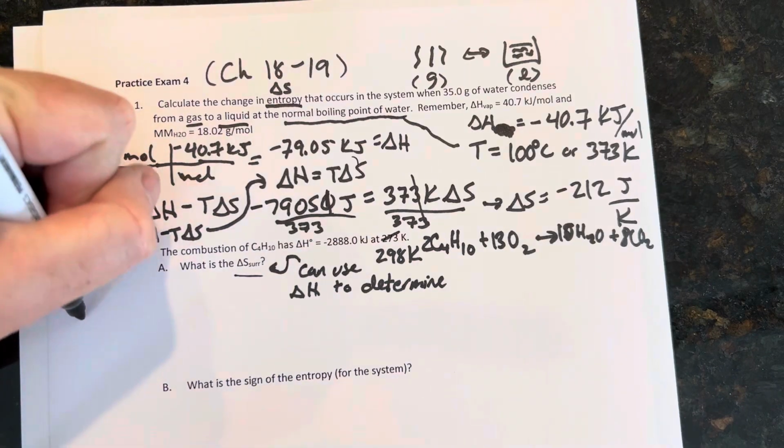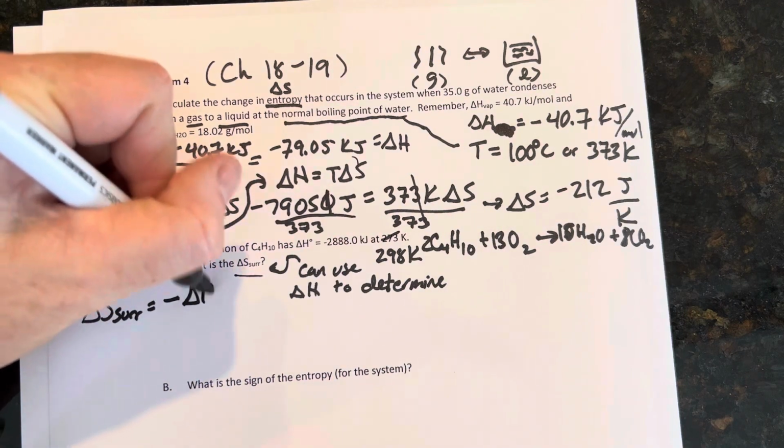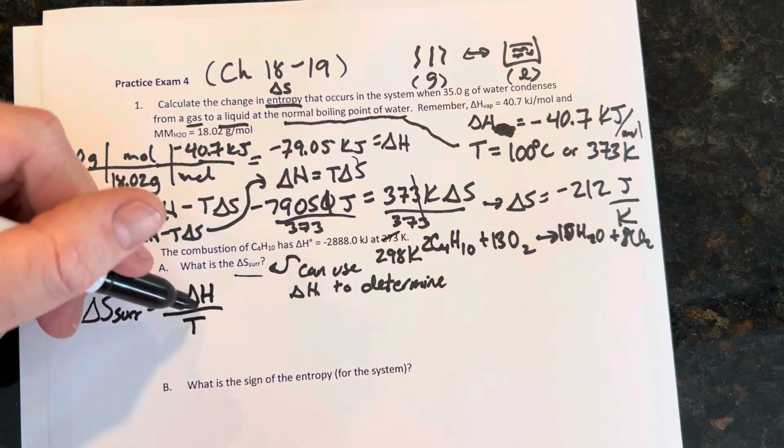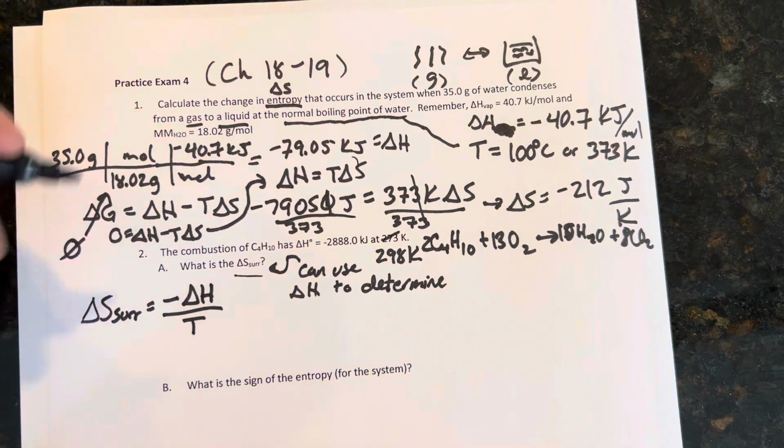And that's where we came up with that delta S surroundings equals negative delta H over T. The negative delta H is because it accounts for what the surroundings are encountering, not the system.